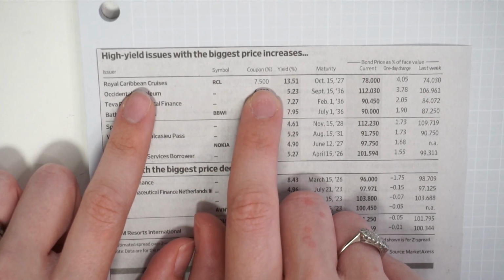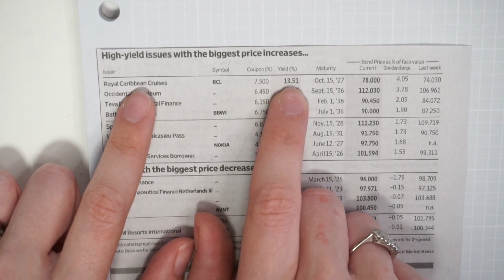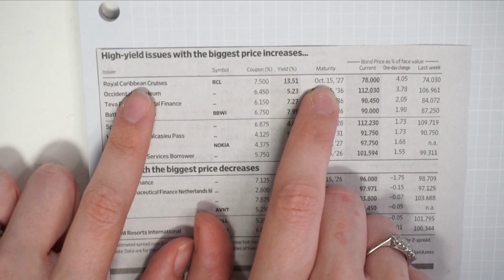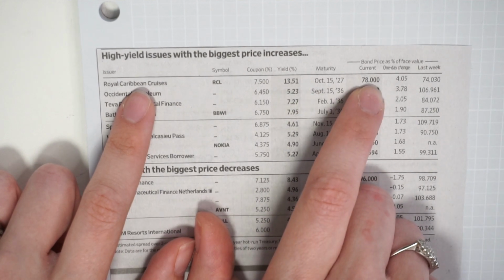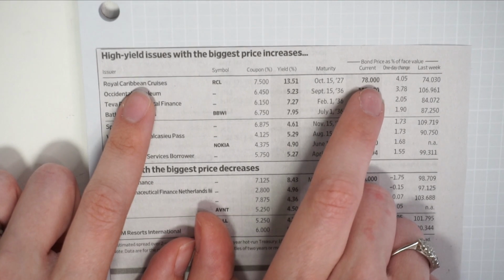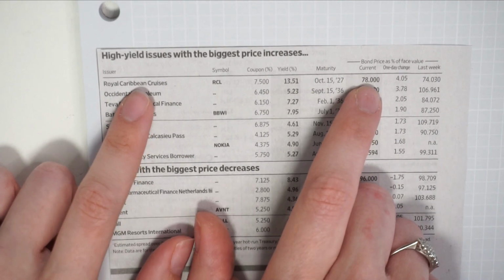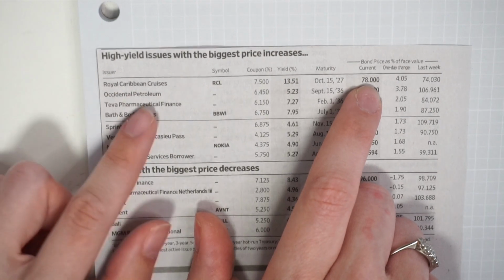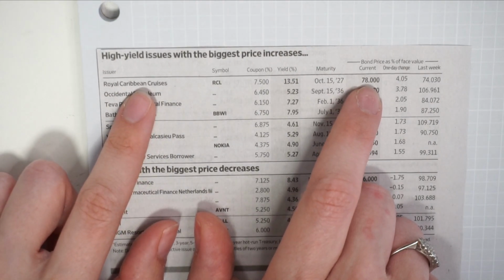So let's just price this first bond here, the Royal Caribbean Cruises. So it says there's a coupon of 7.5%, a yield of 13.51%, a maturity October 15th, 2027, and then the current bond price says $78. So we're going to be trying to match this 78, and you're going to see that we can get really pretty close to this.